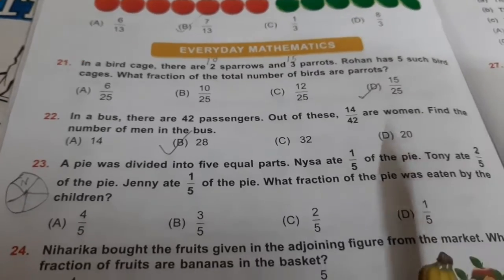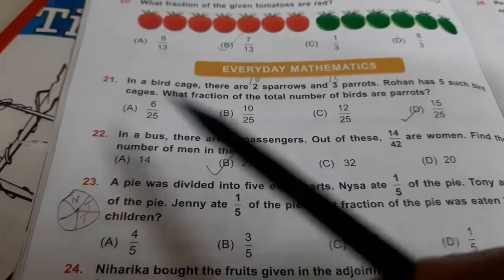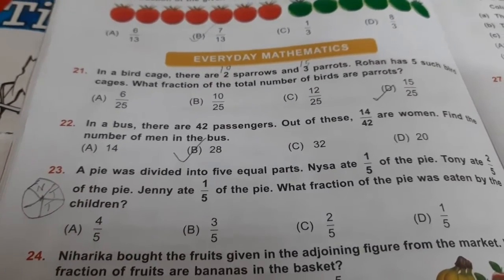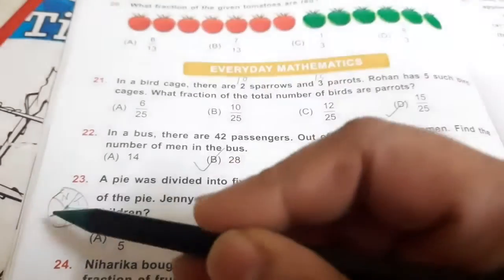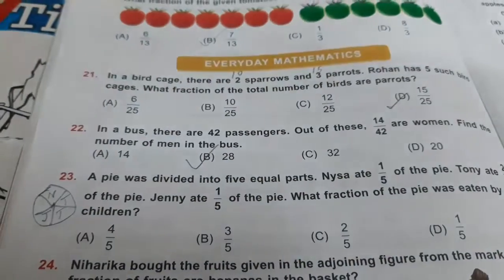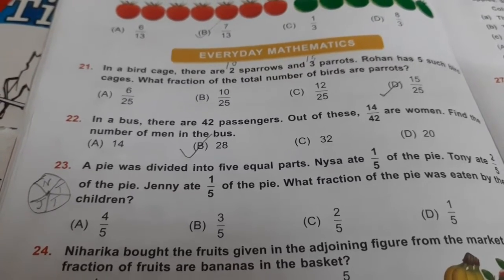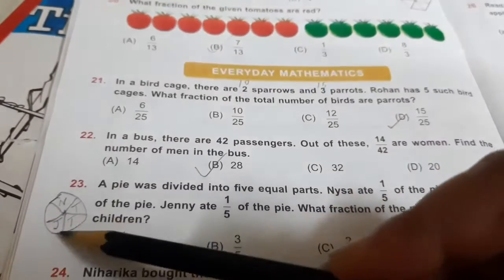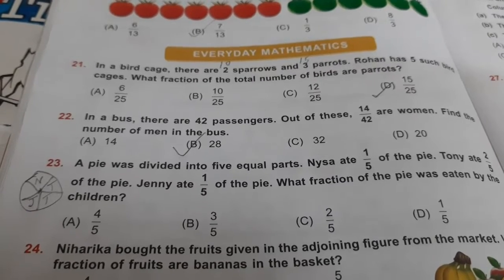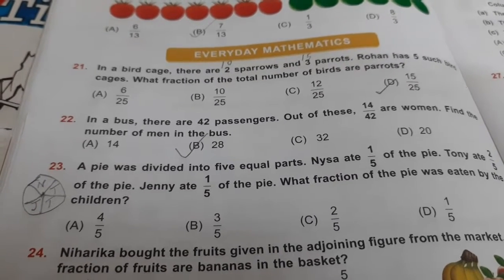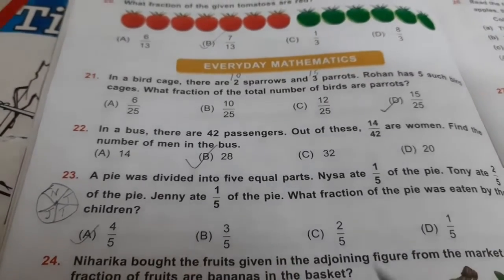Tony ate how much of the pie? 2/5. So Tony has eaten 2 pieces. ठीक है, pie में से 2/5 बोले तो. Jenny ate 1/5 of the pie. Jenny ate 1/5. बचा कितना? Only 1/5 now. But the question says what fraction of the pie was eaten by the children. So हमें इनका total निकालना है. So it is 4 pieces actually that were eaten. Right? If we have to put this in a fraction, it is 4 upon the total number of pieces, which is 5. So 4 upon 5, option A is the answer to this question.